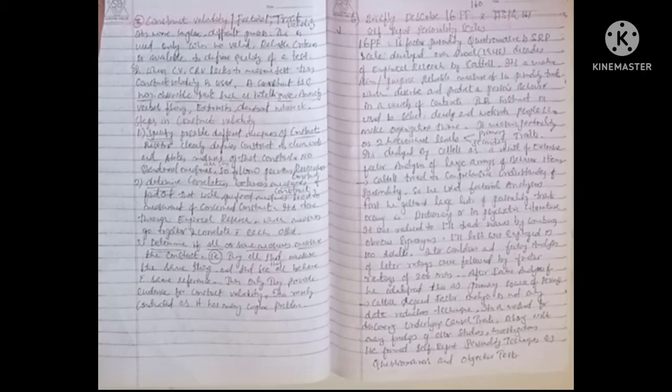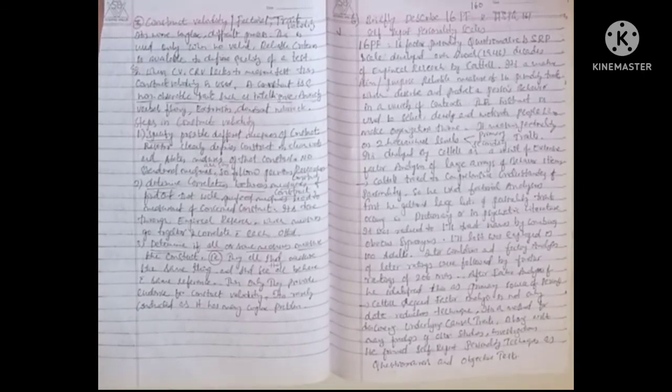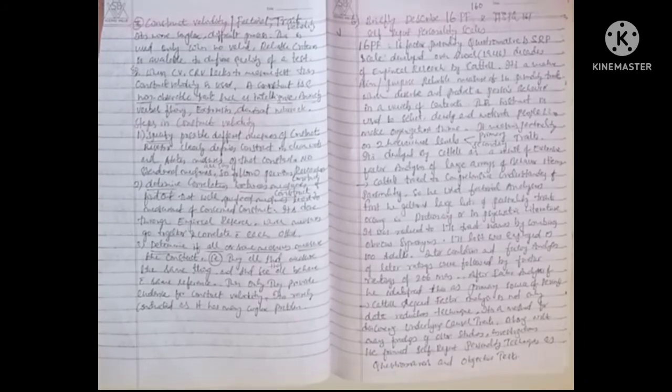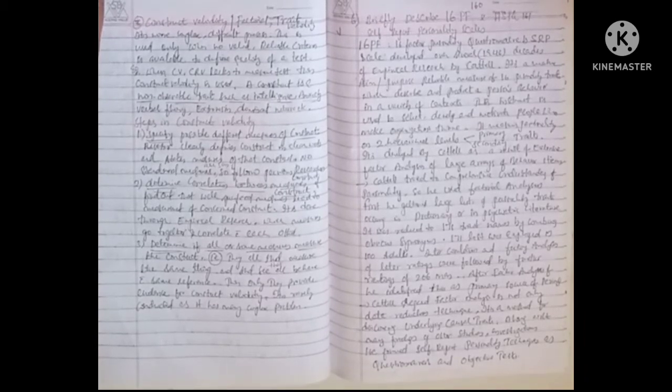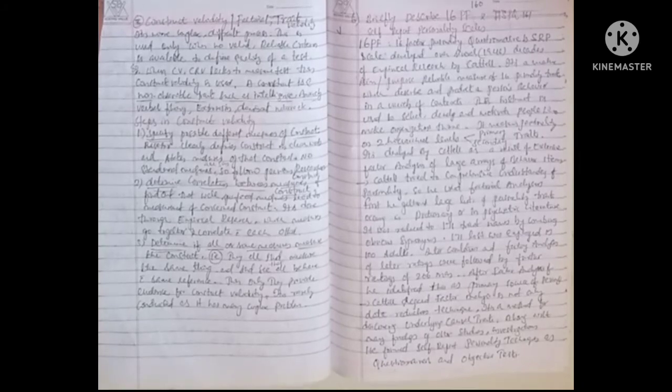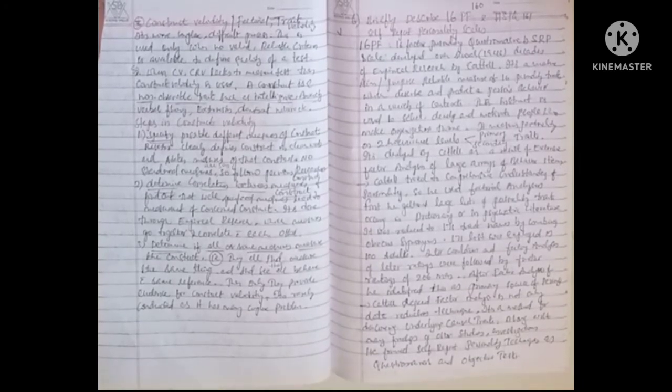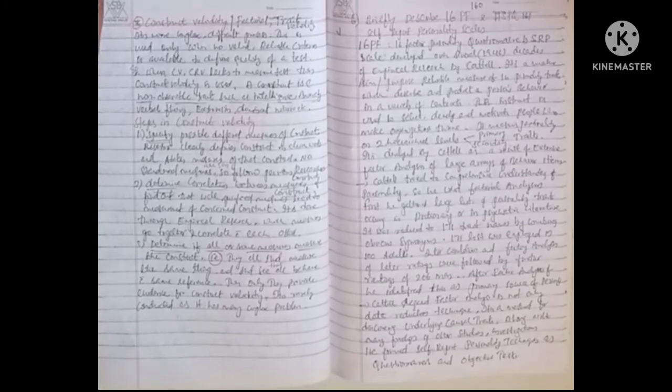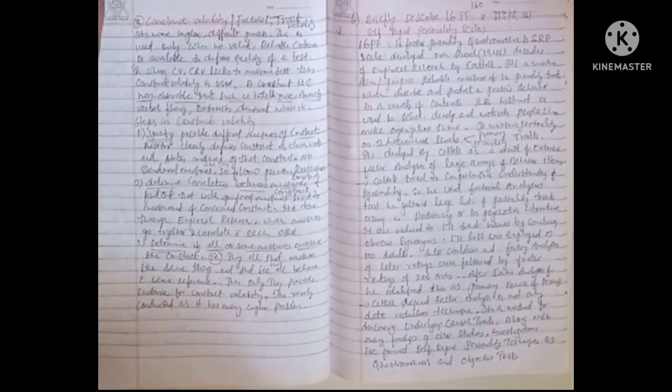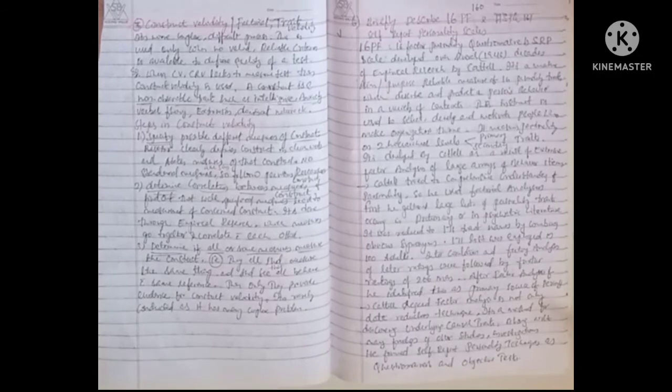The steps in construct validity are: first, the researcher has to specify possible different measures of the construct. Here it means the researcher clearly defines the construct in clear words and states measures of that construct. No standard measures are set here, so we need to follow the previous researchers' constructs. So the first step is specifying the possible different measures of the construct.